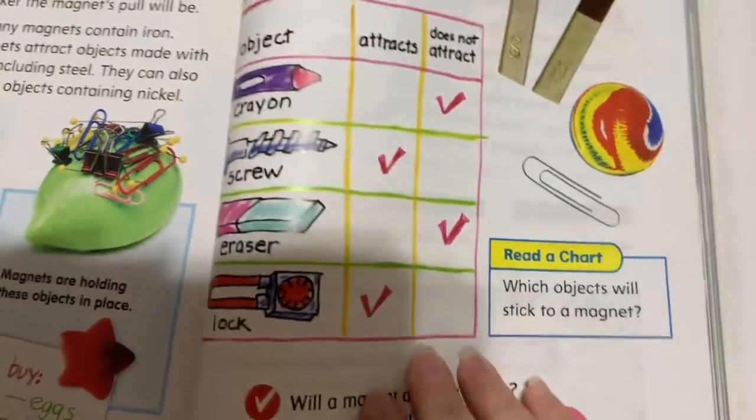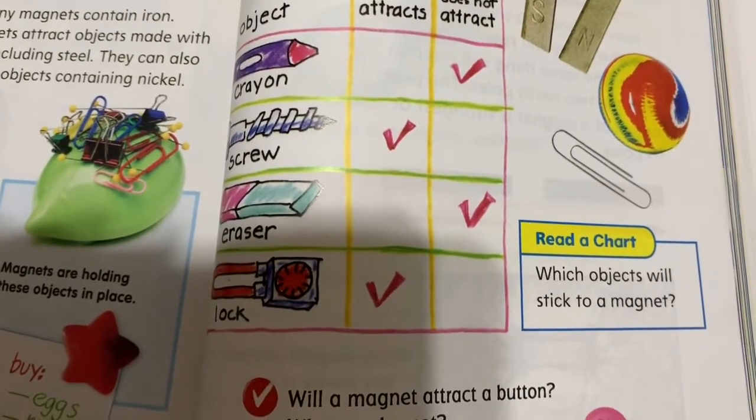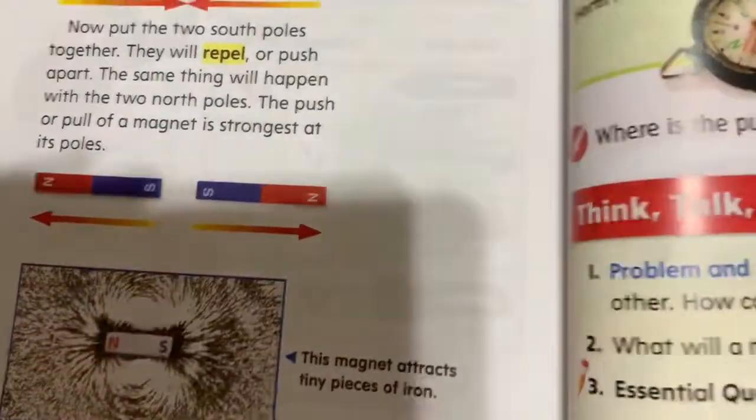Okay? Now let's go to page 389 and learn more about magnets.